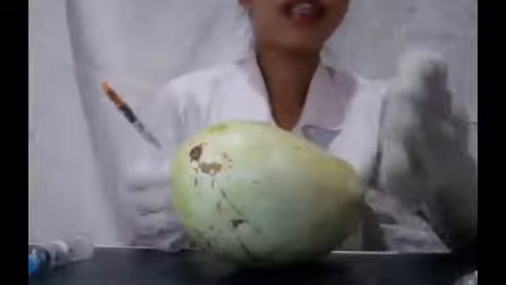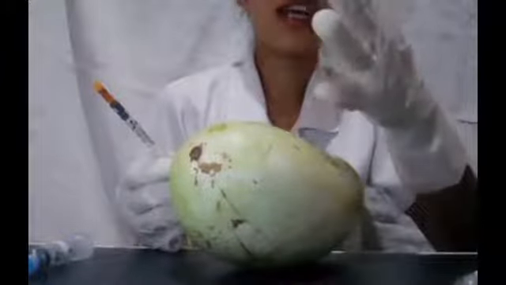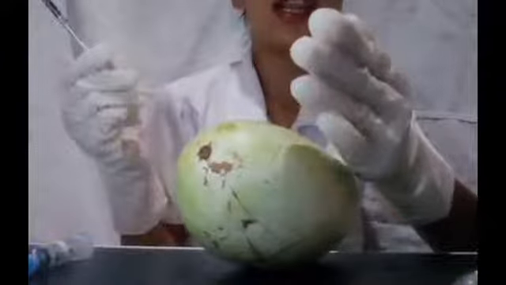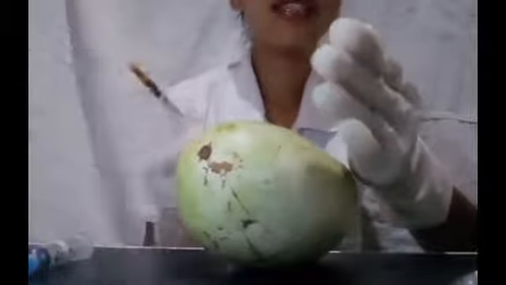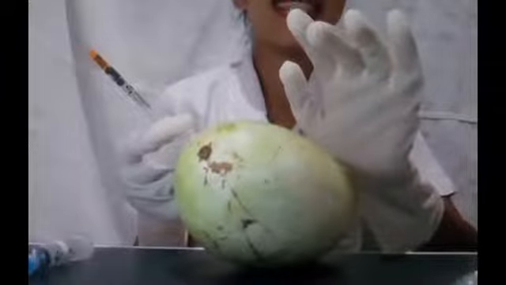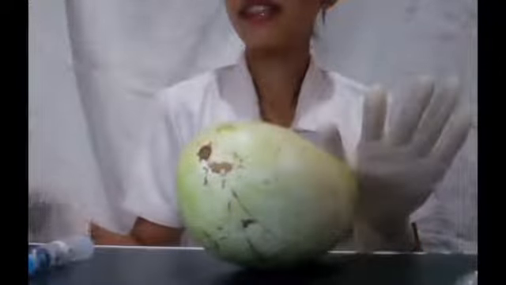So we're going to use our hand to move the skin, while the other hand holds the needle. This is our intramuscular injection.